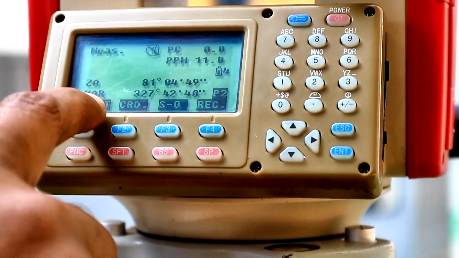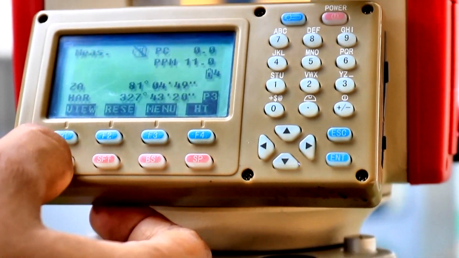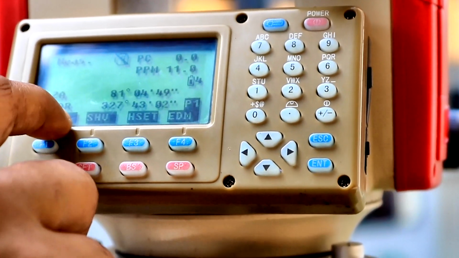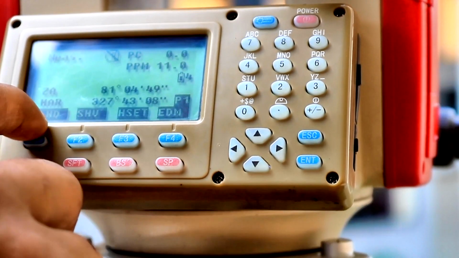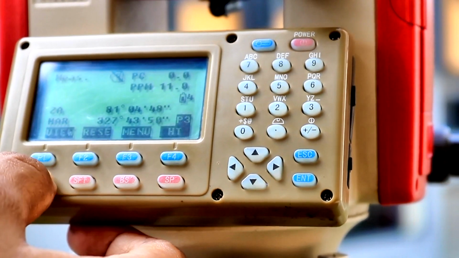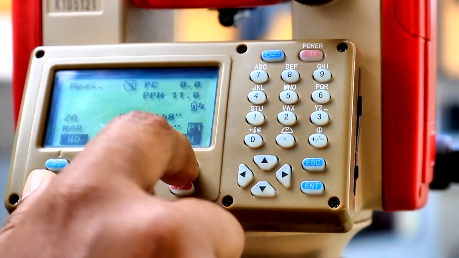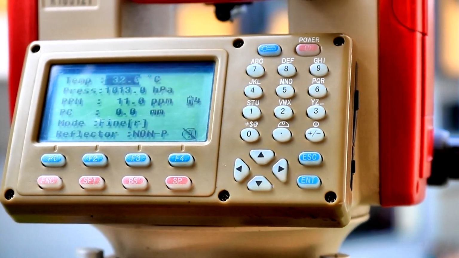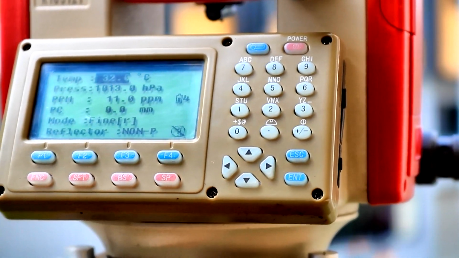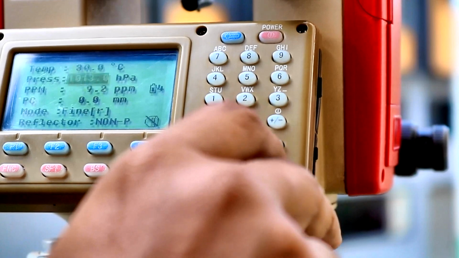For that there are options in this function button, right? So if you click this function button, you will see these things are changing, right? These options are changing: HD, SHV, HZ, EDM, like that. So I need EDM. So EDM, if I press F4, I can go to EDM settings. So we need to feed the temperature. So it is approximately about 30 degrees here. So I can feed that 30 degrees.